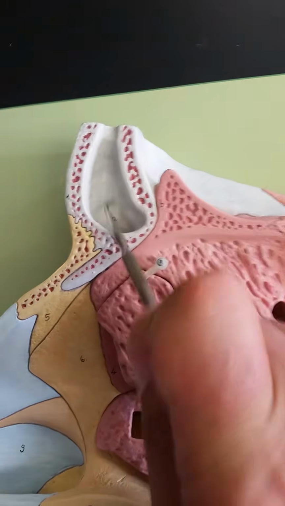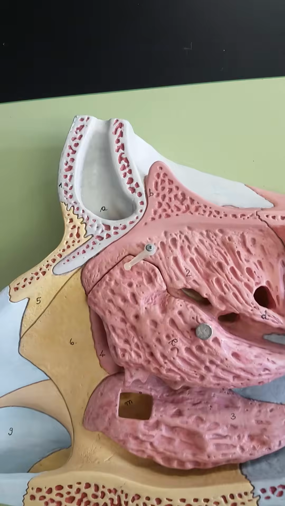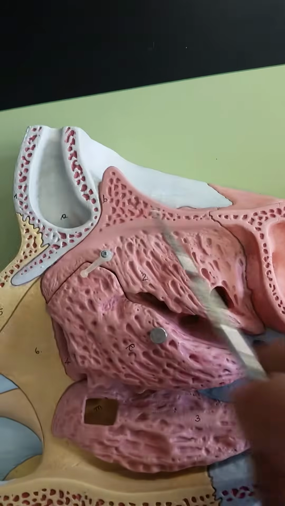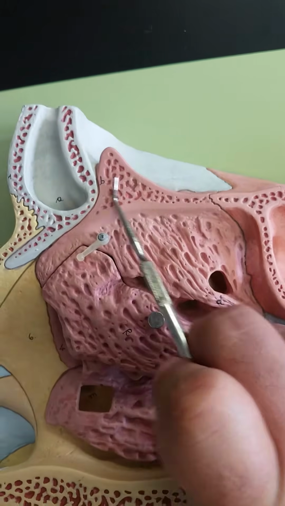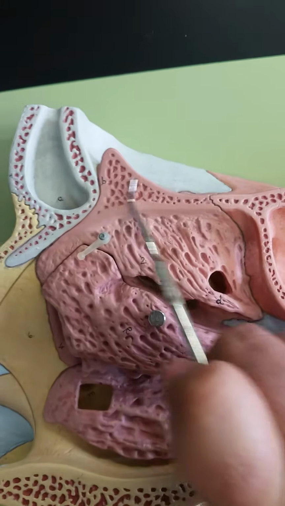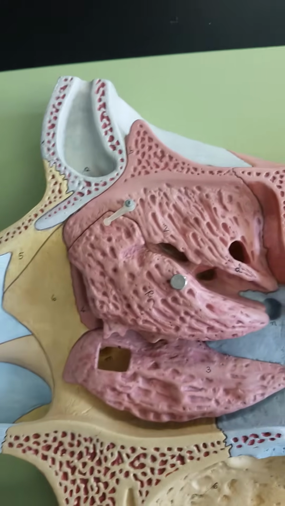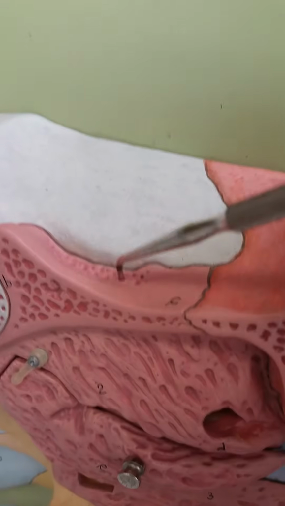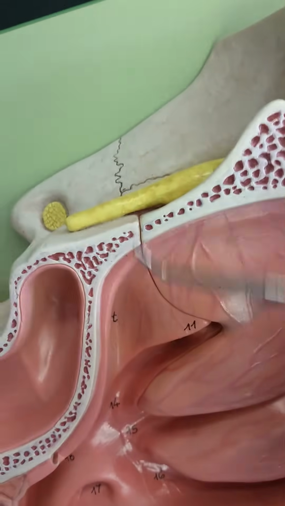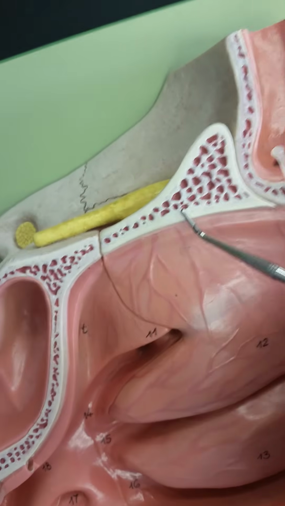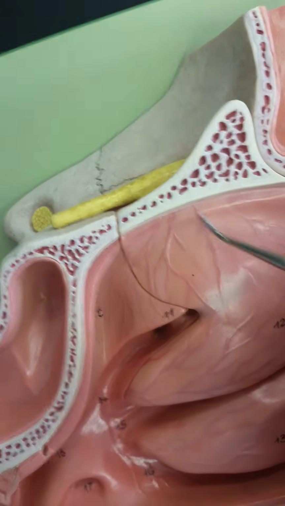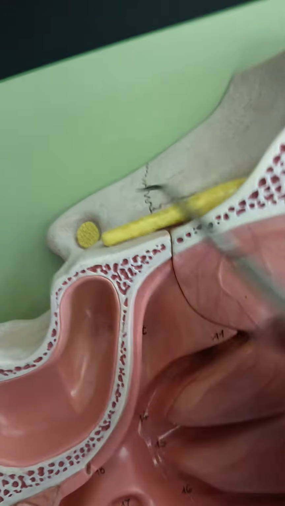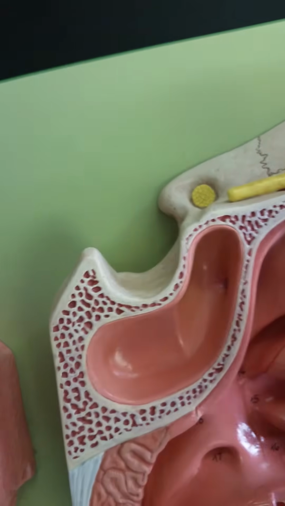Same thing otherwise. This is the frontal sinus. This is the sphenoid sinus. These are the ethmoid air cells, which contain the ethmoid sinus inside, but this is the ethmoid air cell that we can see here. This is the cribriform plate of ethmoid right here, the same as the one over here, which contains pores to allow the olfactory fibers to go through, leaving the nasal cavity and entering the cranial cavity, which is up here.